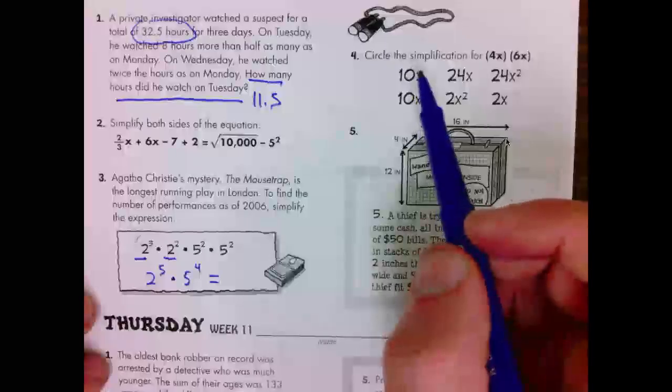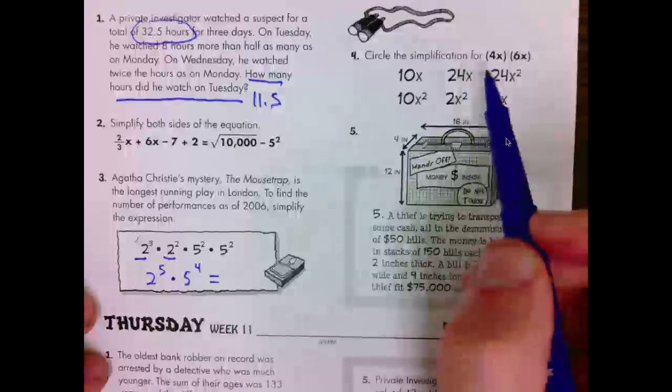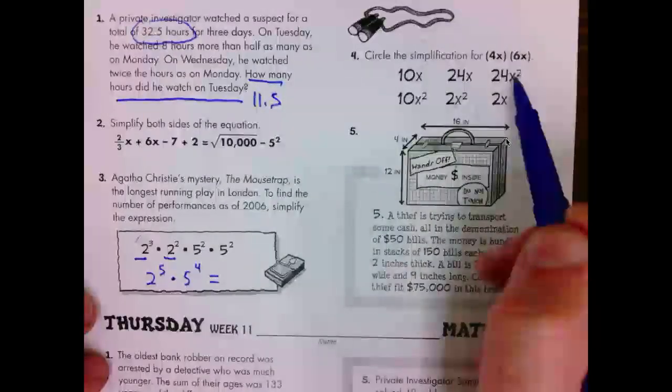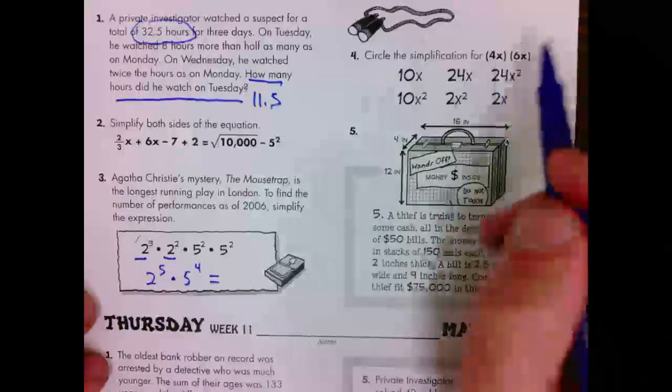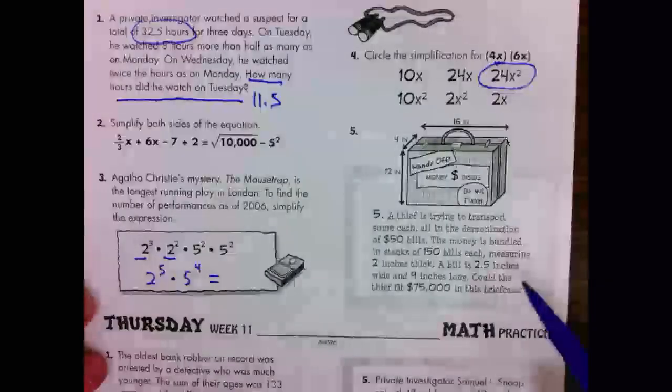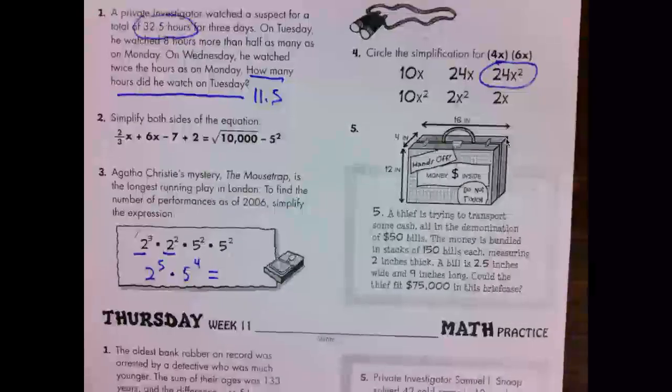Number 4. Circle the simplification for 4x times 6x. Well, x times x is x squared. 4 times 6 is 24. Number 4 is this one. I'll leave number 5 for you. Going on now to Thursday.